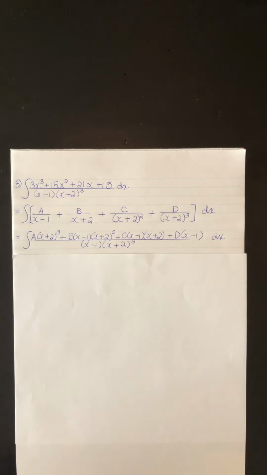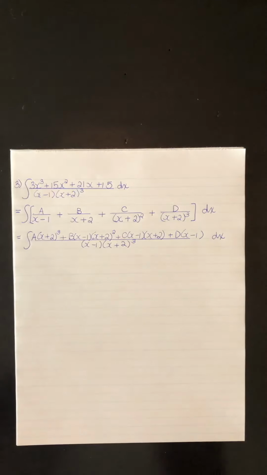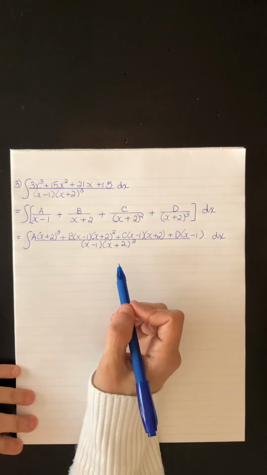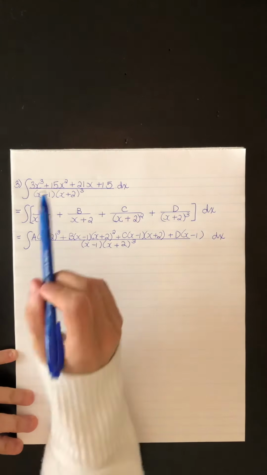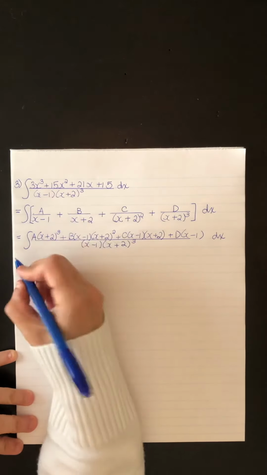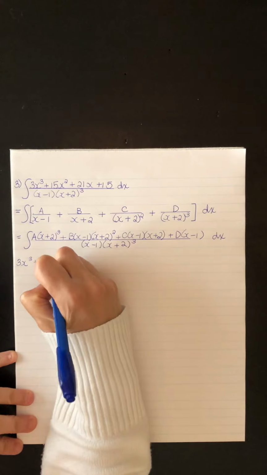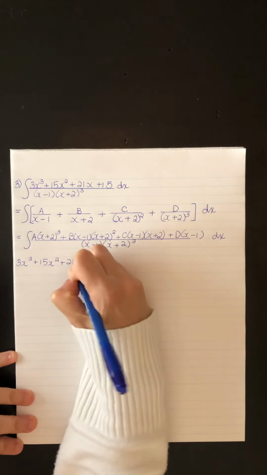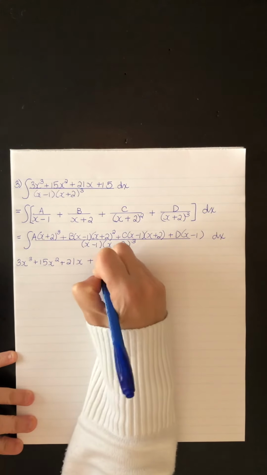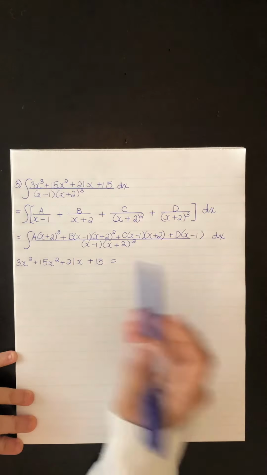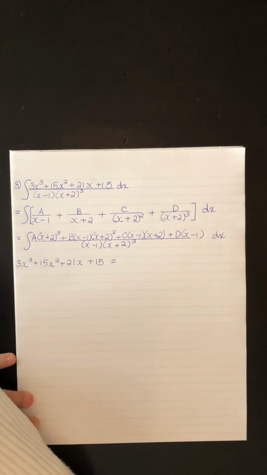Okay, now we make our large equation, which actually isn't going to fit on one line because I need to set this original numerator equal to this new numerator.